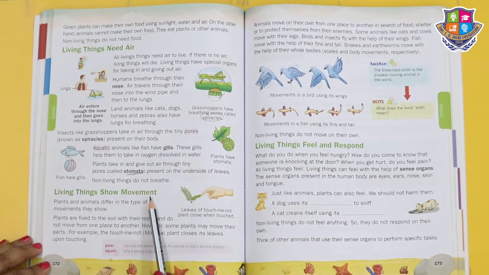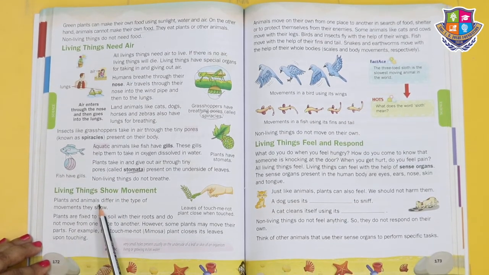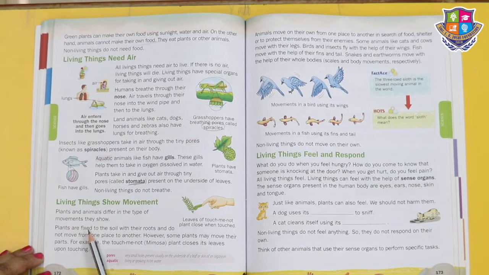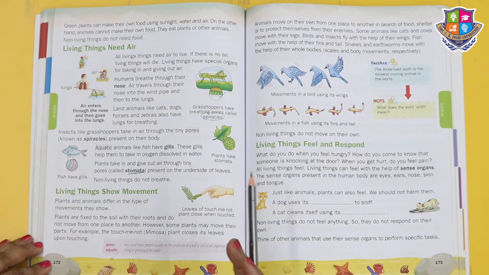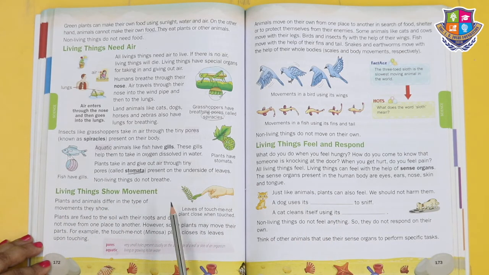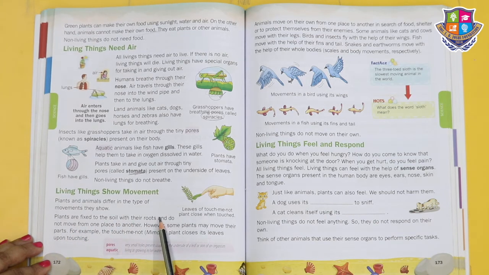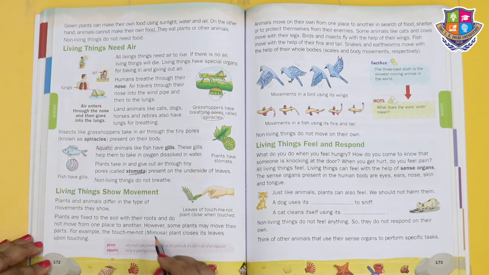Living things show movement. Plants and animals differ in the type of movements they show. They are having a different movement. Plants also have different, animals also have different. Now let us see them. Plants are fixed to the soil with their roots and do not move from one place to another. However, some plants may move their parts. For example, the touch me not plant, that is known as mimosa.